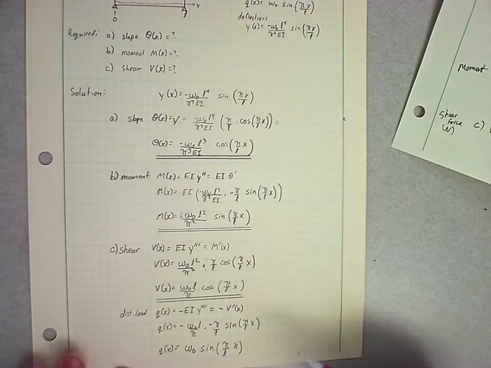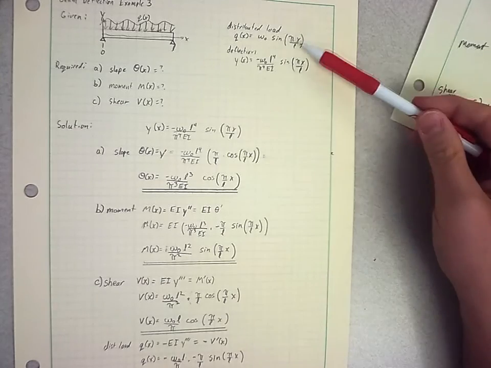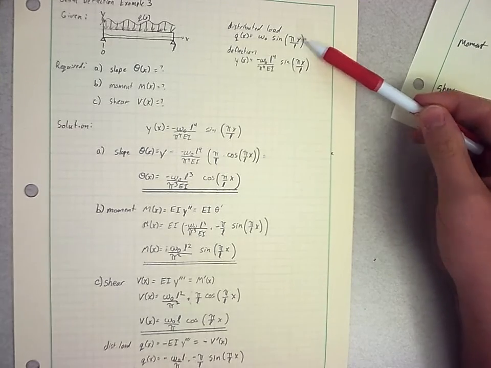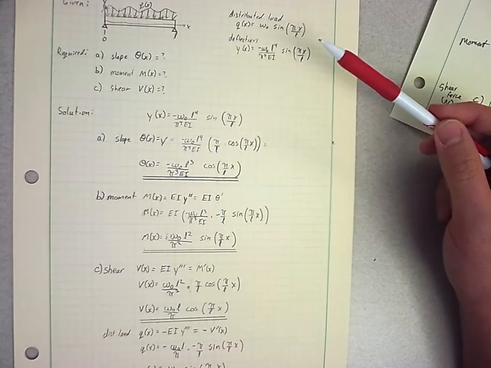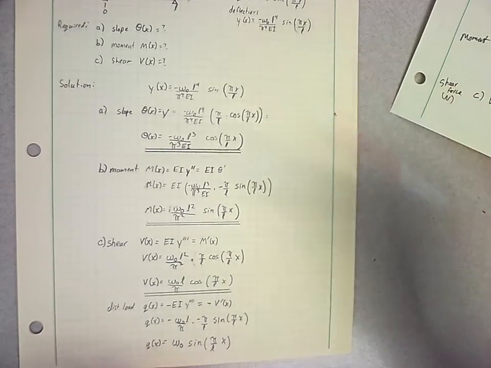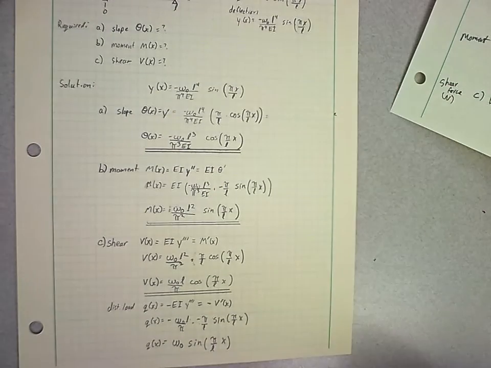So if I go all the way back, I get the same equation that they started with to give me deflection. It's really nice to see it come full circle, and it gives us a lot more confidence that these answers along the way were probably right.